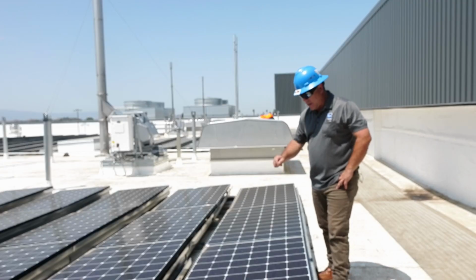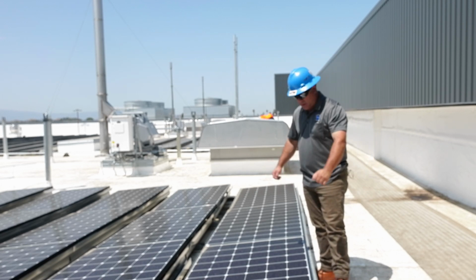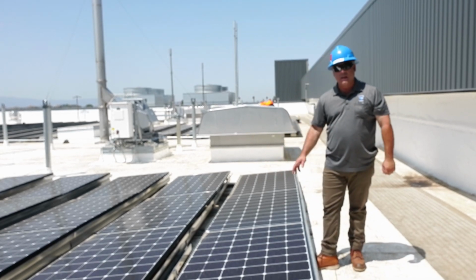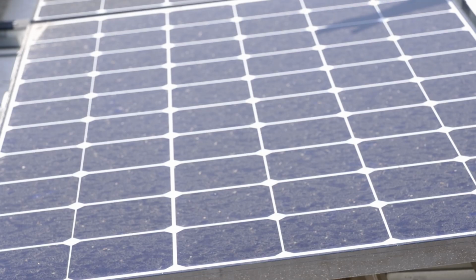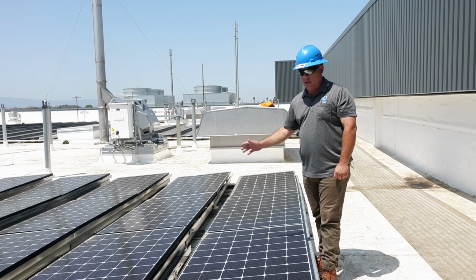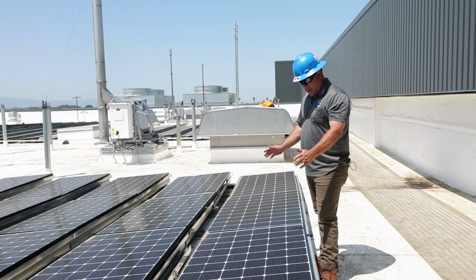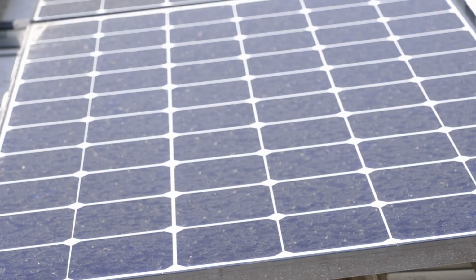What we have here is our PV modules. Every module needs to be cleaned periodically just to avoid dirt buildup. You can see there's a little bit of dirt buildup on it, and all these are connected in series. We have several strings going to each inverter. Again, we're looking here for any cracks, any damage, and trying to keep them clean.